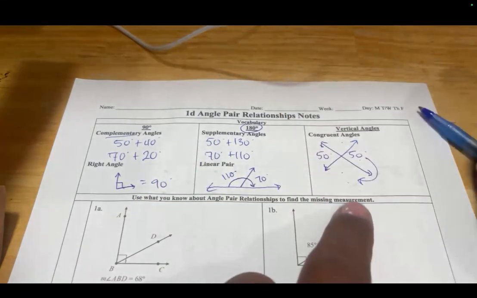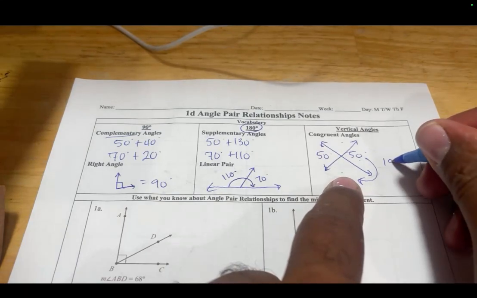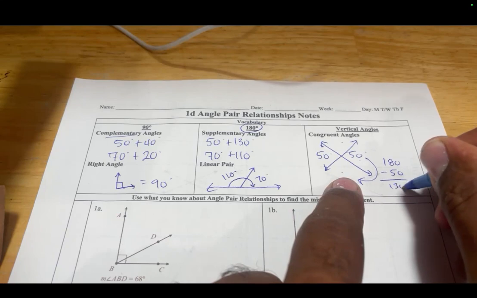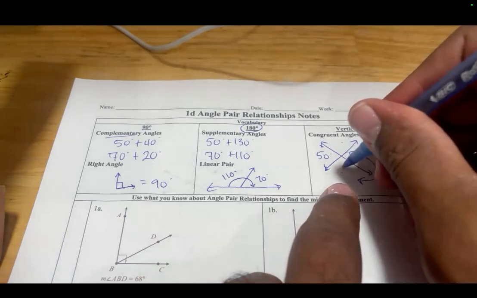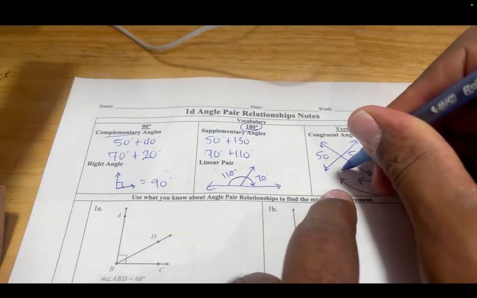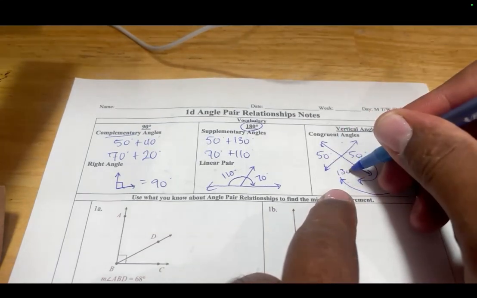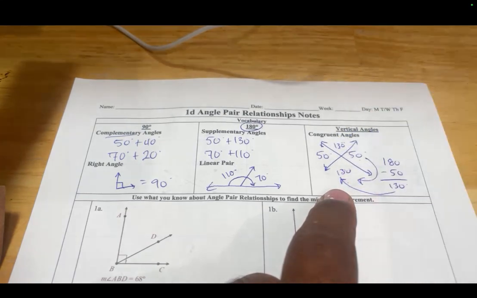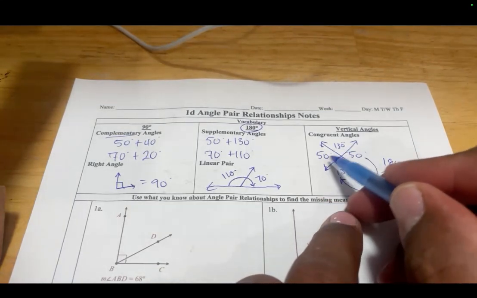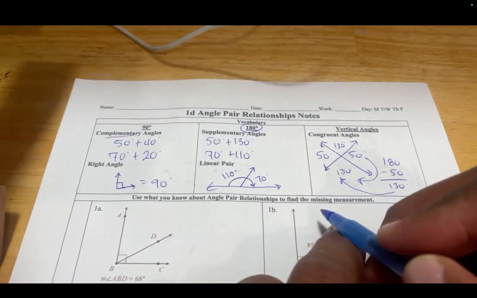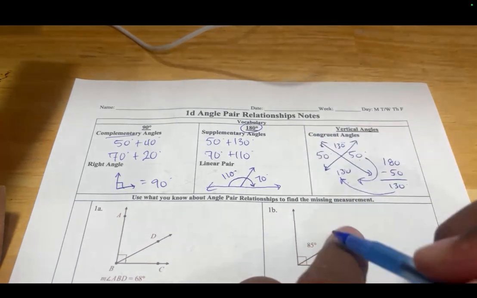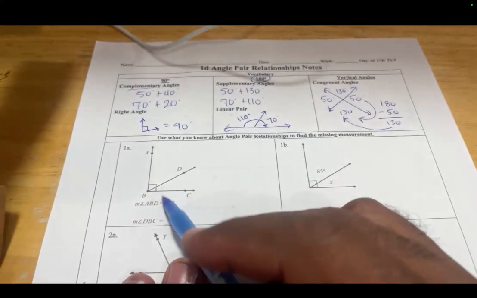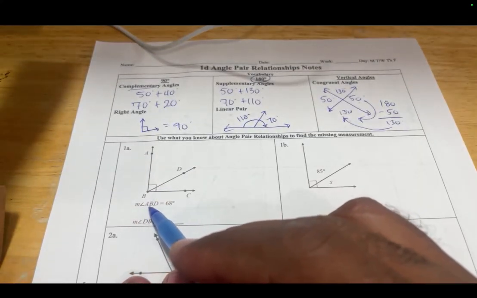Or if I cover it up this way, I've got 50 degrees and another angle up there at the top. So to get that second angle, I'm going to do 180 minus the 50, which is 130. And that's what this angle is right here, 130. And if that's 130, in the same way that these two are equal, these two are also equal. So if they're across, they're equal. If they're next to each other, they equal 180. They're a supplementary pair.